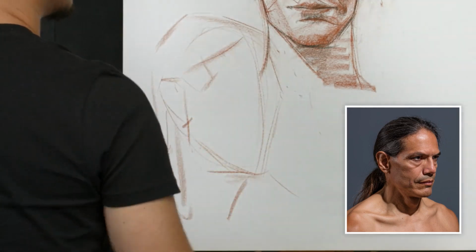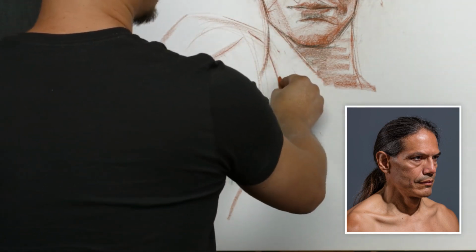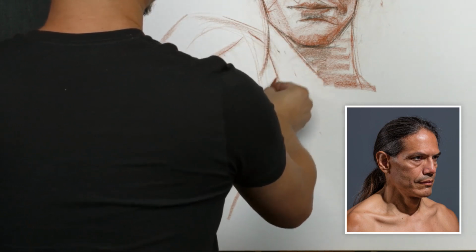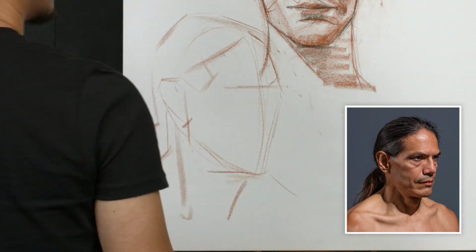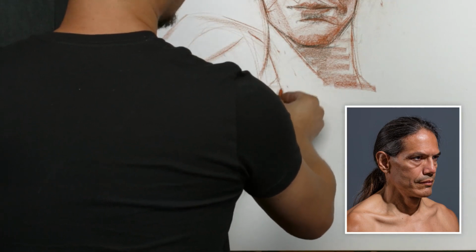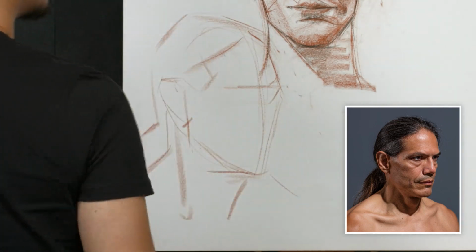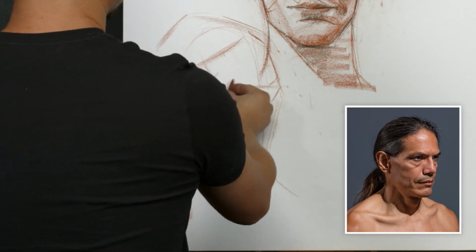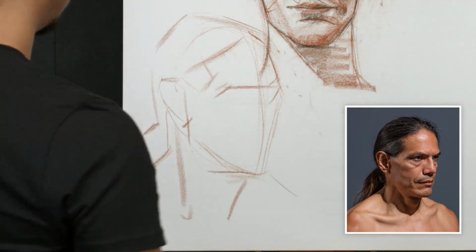Still need more information. I need to find that corner of the eyebrow, right? It swings back in like this, and it goes to my eyebrow line, and that's when this plane kind of steps back. I need to define where that corner of the eyebrow is.